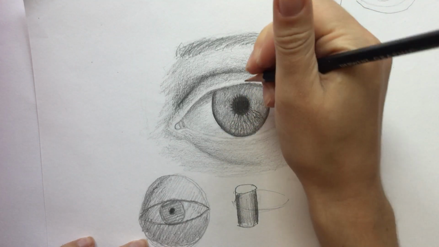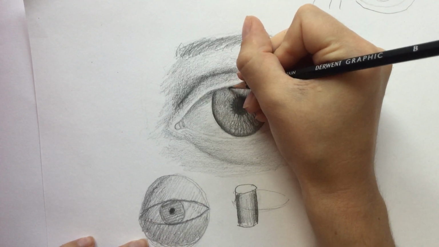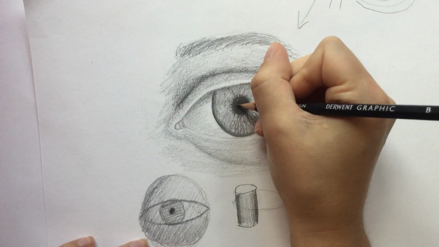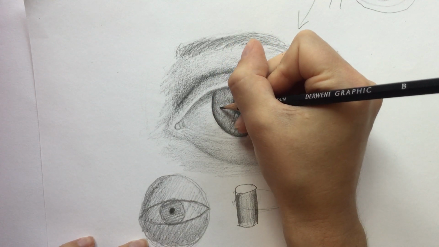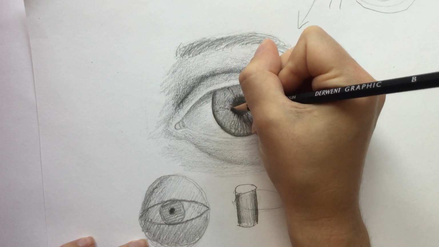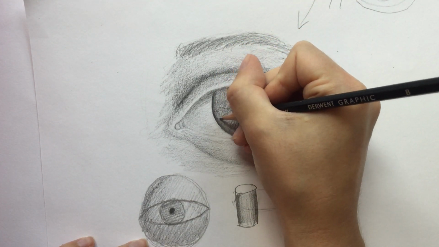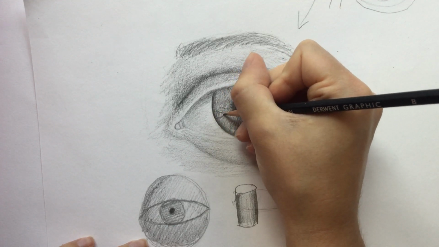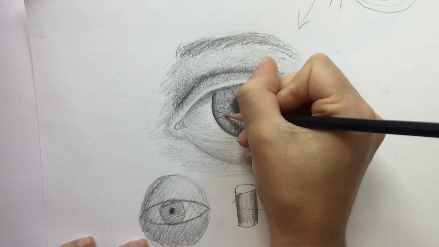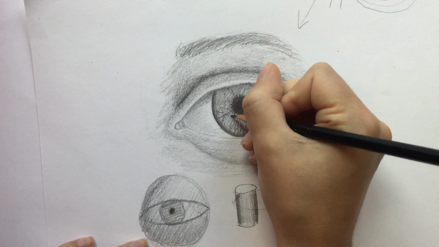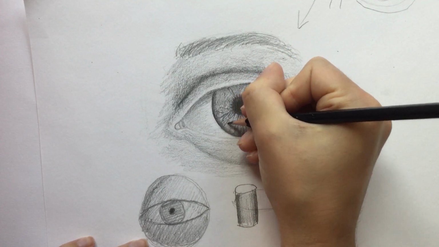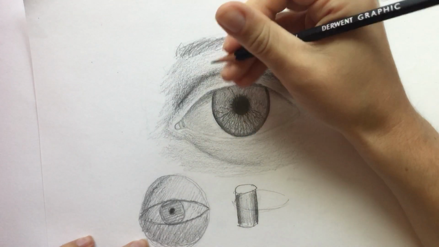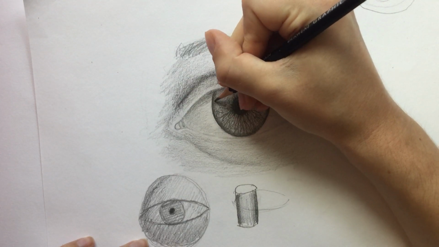And when you're adding in these patterns, you want to make sure that you're going on a diagonal from the centre outwards. And then after we've done that all the way around, I'm going to add in some of the light and the dark tones on the iris.